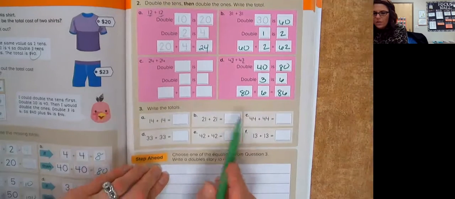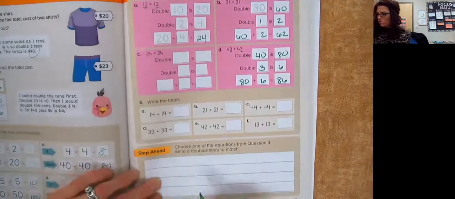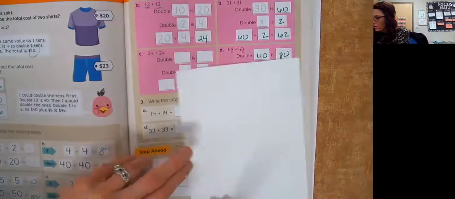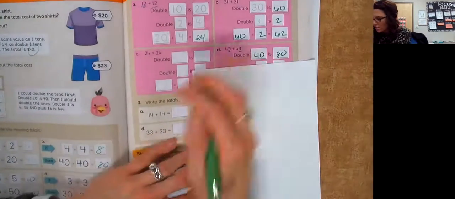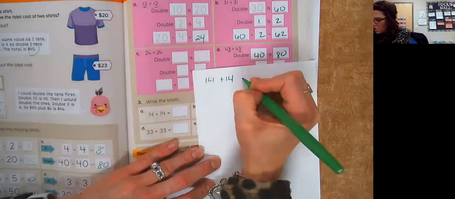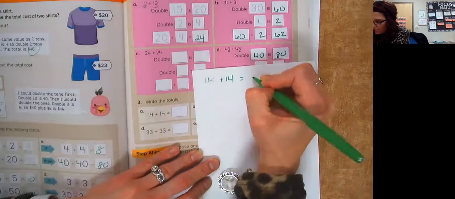I will let you go ahead and do the rest of these on your own. So kind of doing the same thing down here. If you need a piece of scratch paper, go ahead and grab one. You could say 14 and 14. So it's 14 plus 14. You could think double 10.